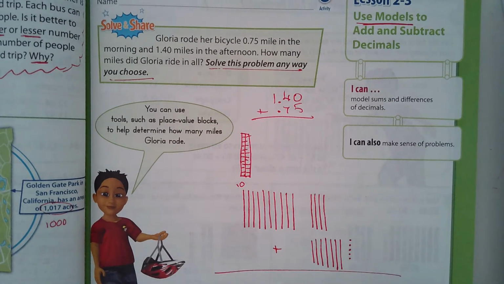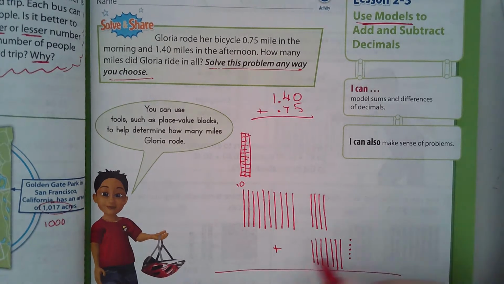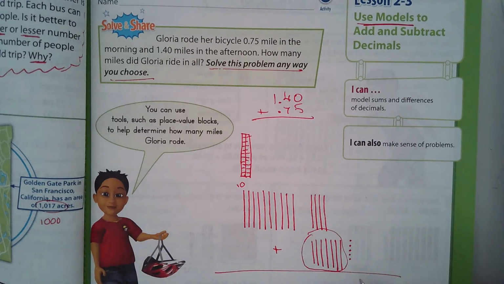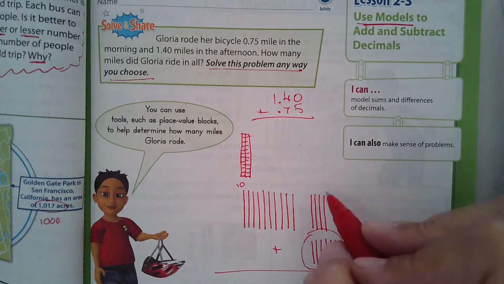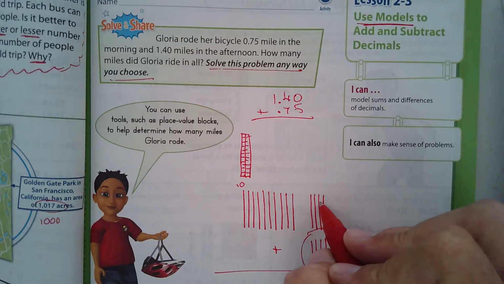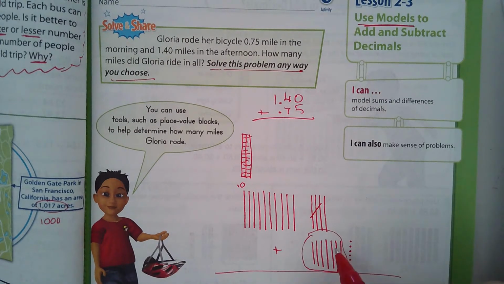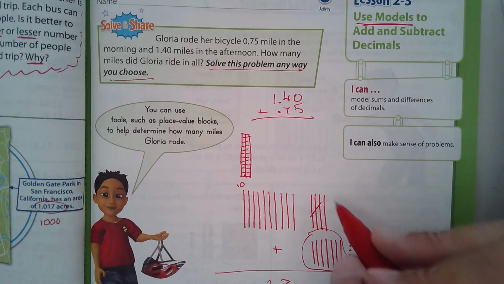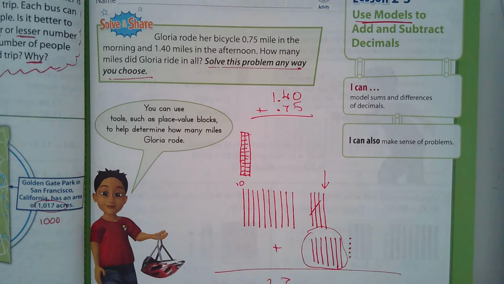And there's going to be problems where they want you to model this. And if this is 7, how many more do we need for 10? If this was 7, how many more do we need for 10? 3. So I could subtract those 3 and know I have another 10. So 2 10s, that's going to be 2 point something miles. Okay. What's left over up top here? 1 line.